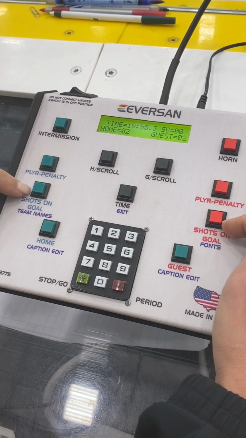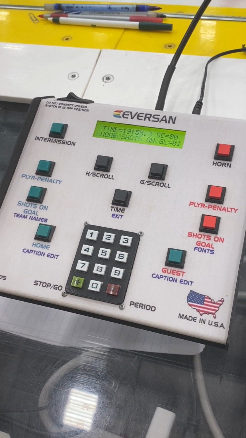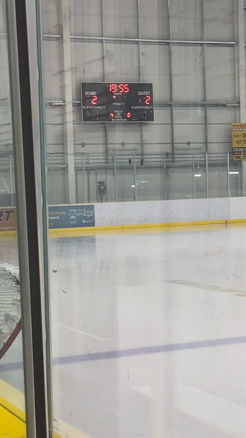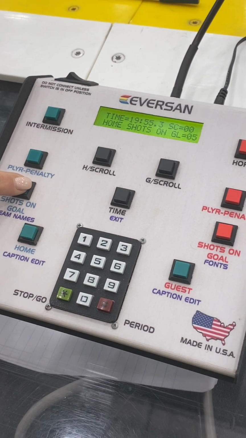The next buttons are shots on goal, same thing, you just push it to enter and it'll go up on the scoreboard. And if you make a mistake, you just push and hold and it will go down.